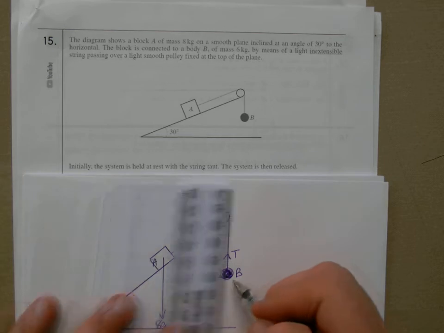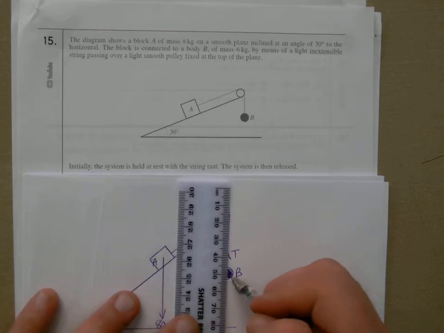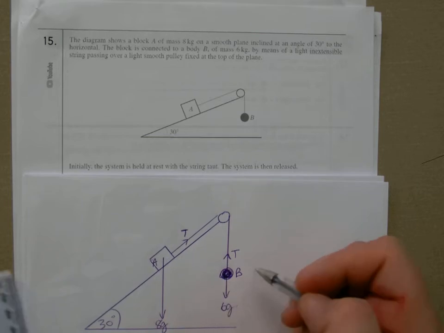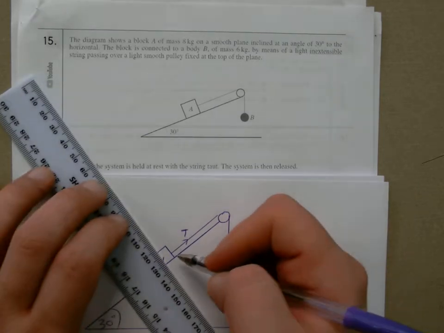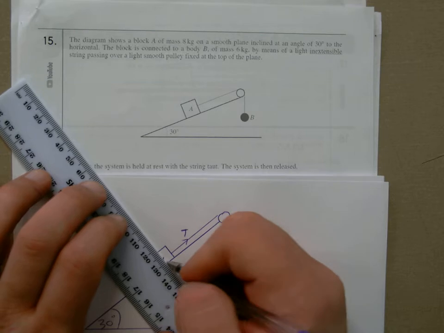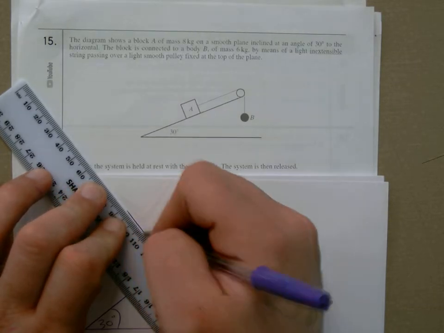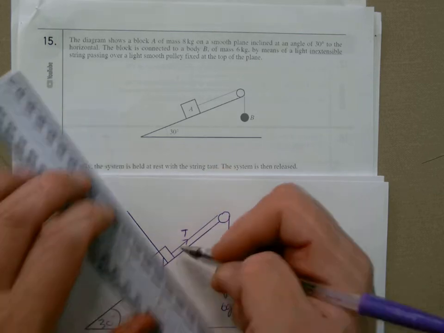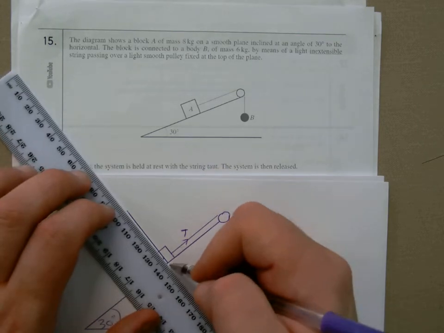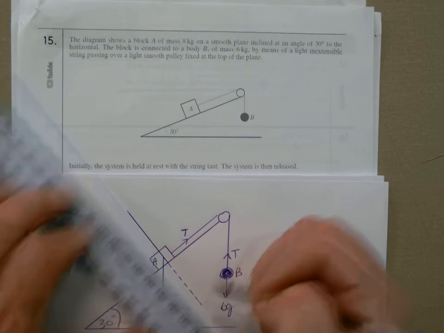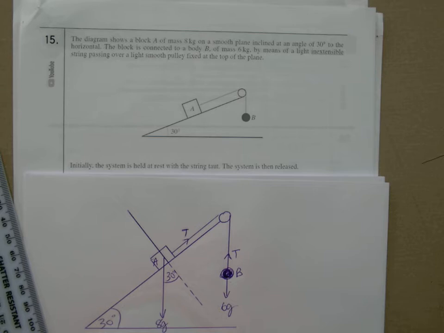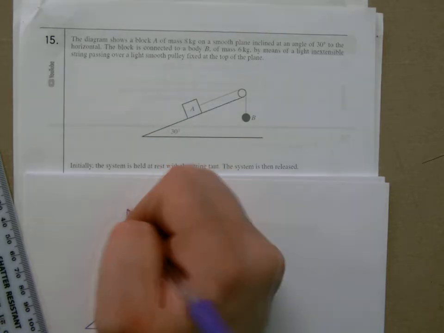And object B is of mass 6 kilograms. So we're going to have 6g here. Now, the reaction between body A here and the plane needs to be perpendicular to it. And don't forget to continue that line down, I forgot, didn't I? So that the angle here is going to be the same as the angle there. So we've got a reaction here.